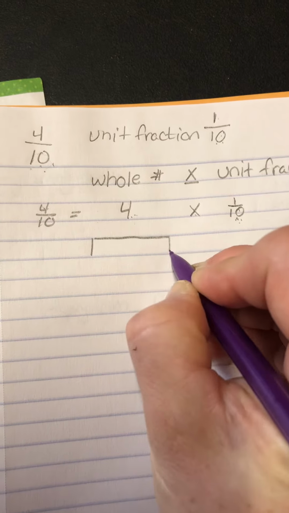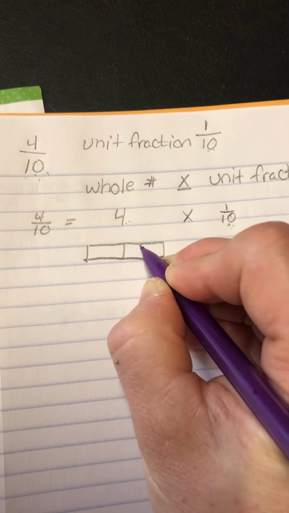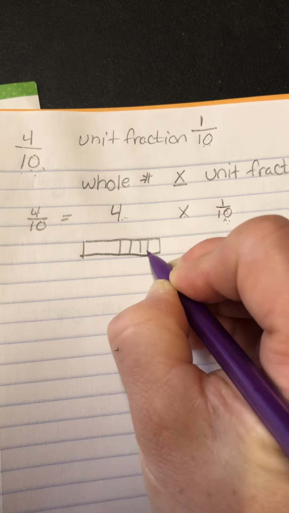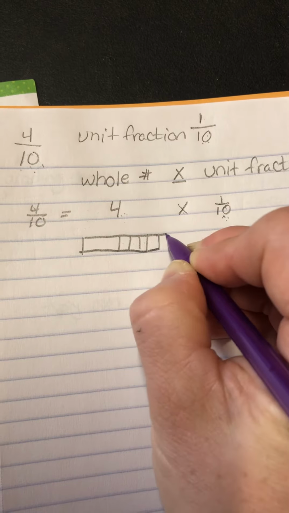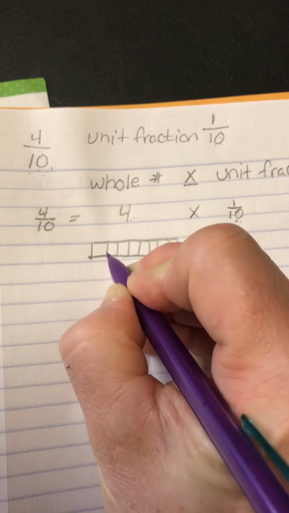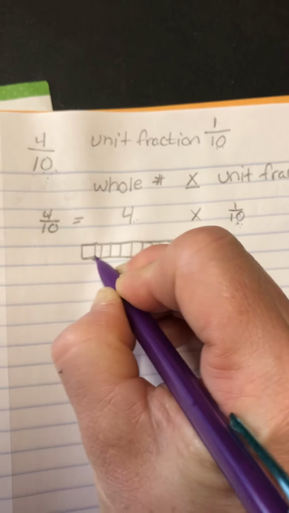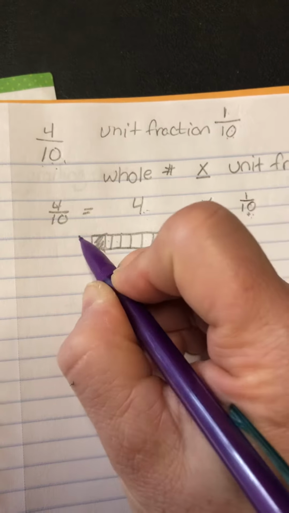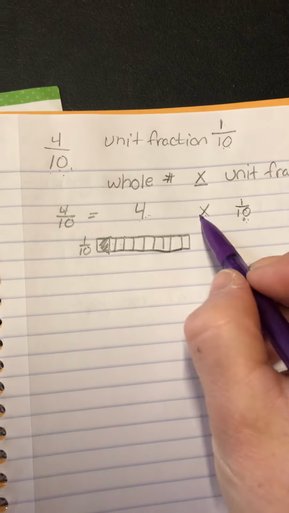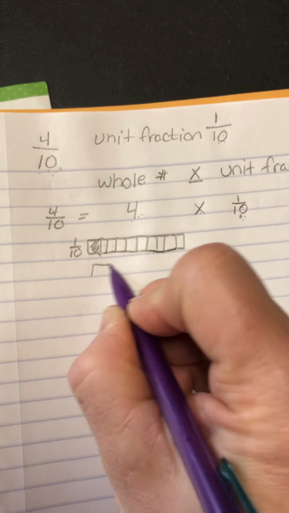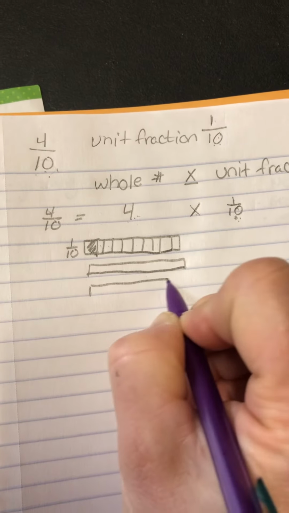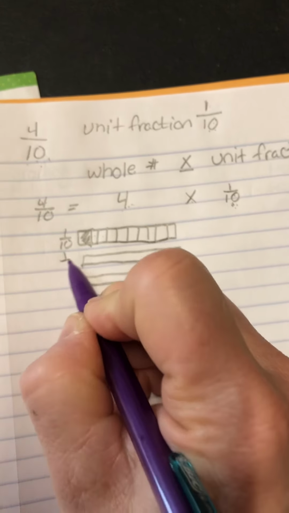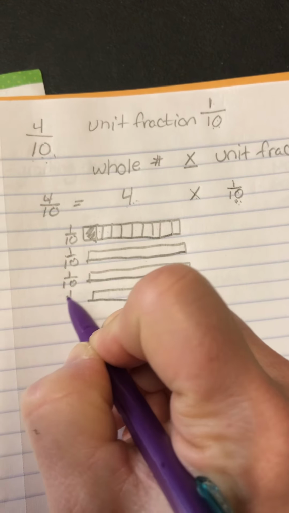So let's draw tenths here. Here are our tenths, right? Our unit fraction is 1 of these tenths, so 1/10. By multiplying, we're saying that we have 4 of these. So we have 1/10, 1/10, 1/10, 1/10.